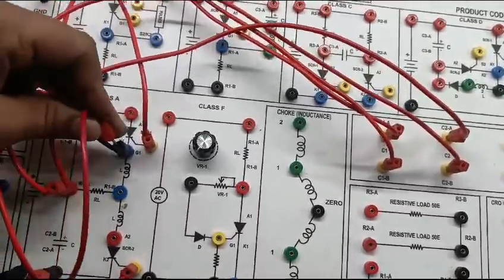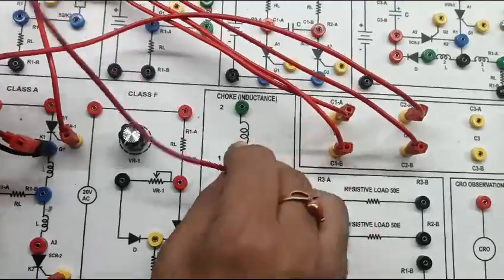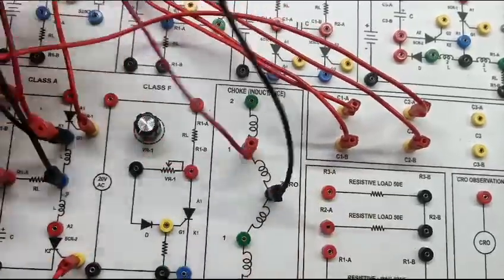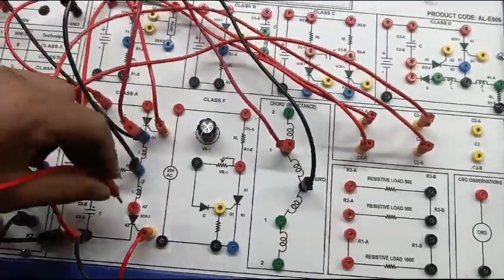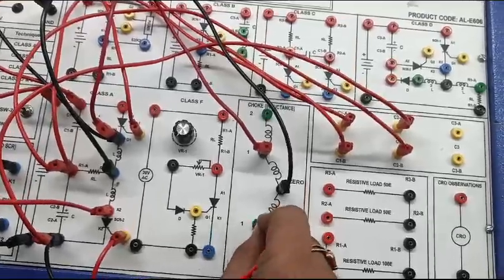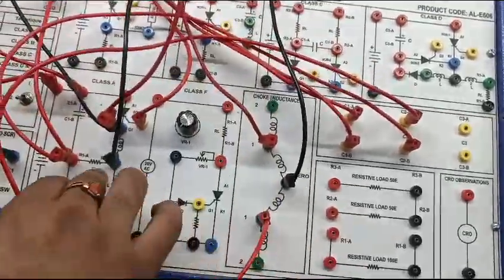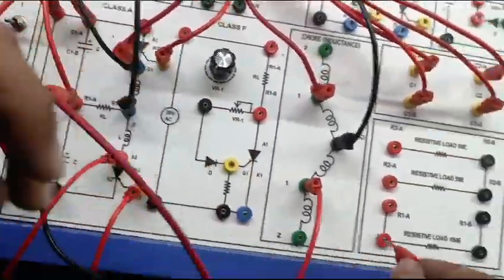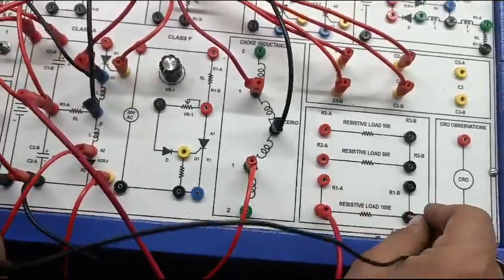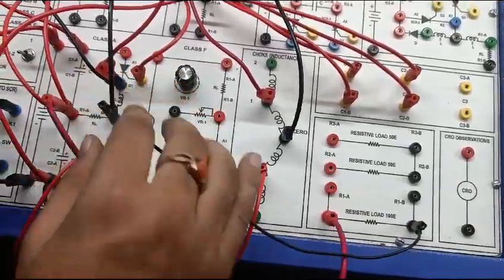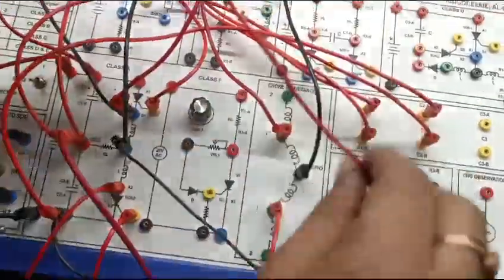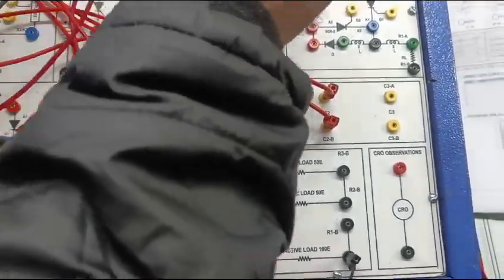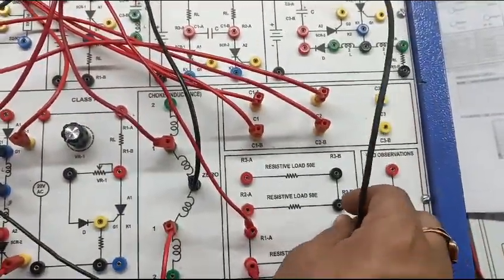Now we have to connect the inductor first of all from 1, 0, 1, and also 1. Now we have to connect the resistive load in this position, R1A to R1A, R1B to R1B. Now we have to connect our DSO probe from ground to ground and positive to positive.